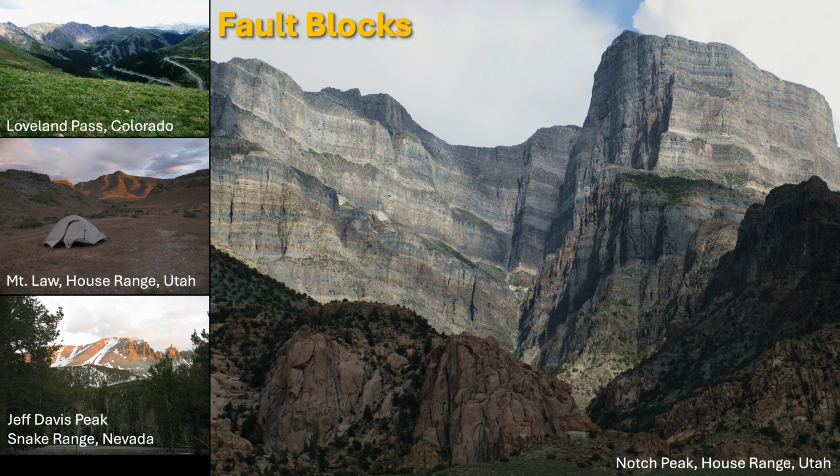And then in the Snake Range, that's Jeff Davis Peak over here. So that's really close to that mountain that I think I've already shown you, in fact, Wheeler Peak, that we talked about earlier. But that is one of the areas that's in the Snake Range. And it's also a part of the Great Basin National Park there.